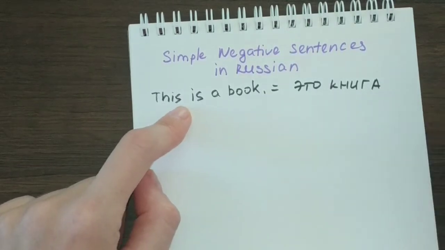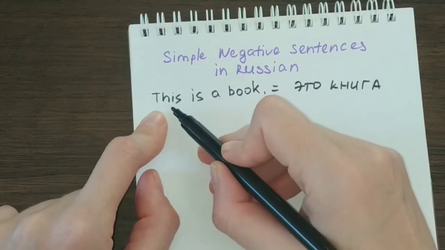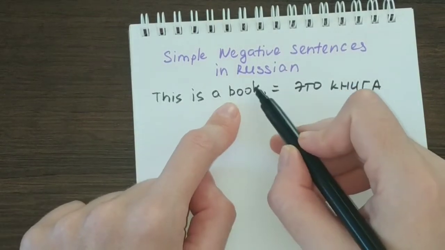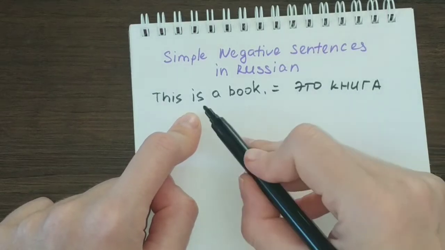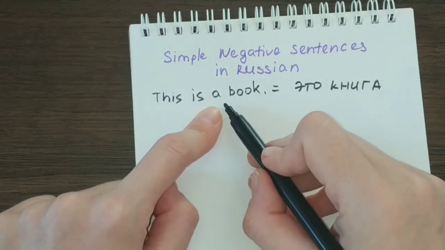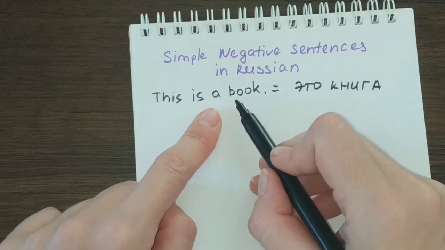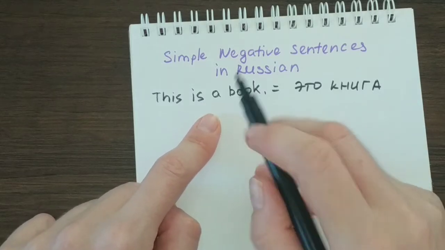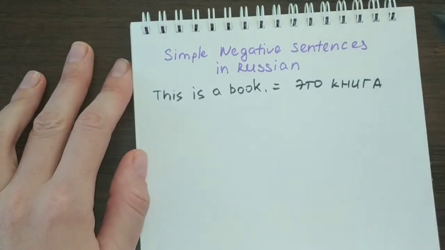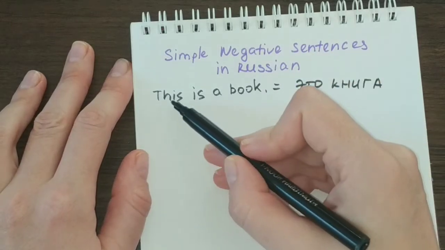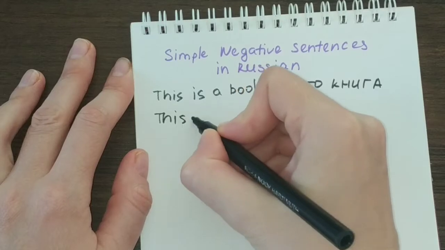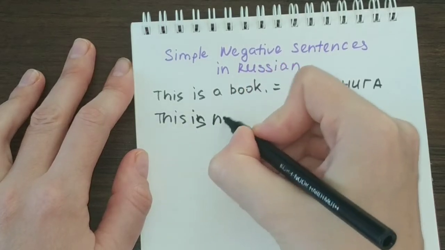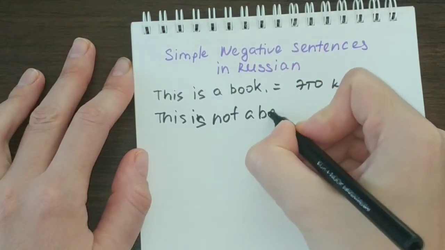So if you remember, we only translate this, which is это, and the noun, which is book here, which is книга. The verb in these types of sentences is omitted, and the articles are never used. They don't exist in the Russian language. So if we're trying to make a negative sentence of this example, it will be this is not a book.